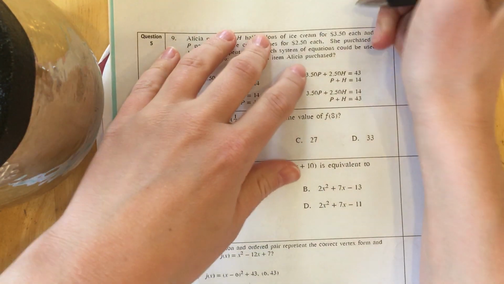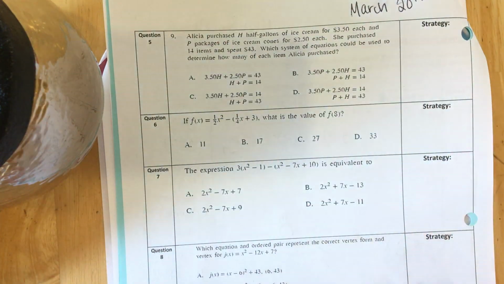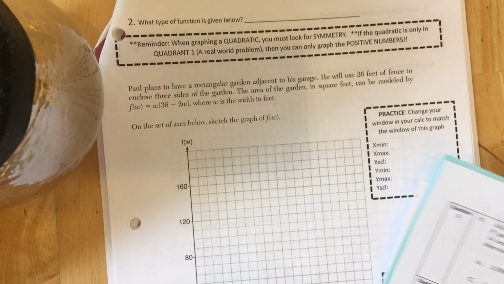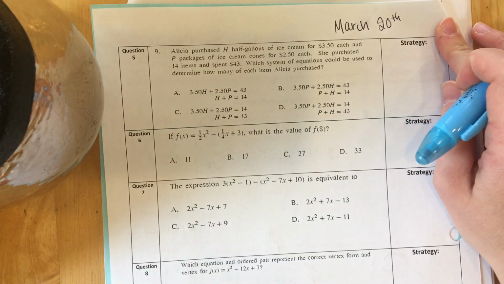Today, this is going to be for the March 20th assignment. You're going to be assigned questions 5 through 9 in the multiple choice packet, and then question 2 in the short answer packet. So if you'd like to go through it with me, I'd be more than happy to show you how to do all of these.